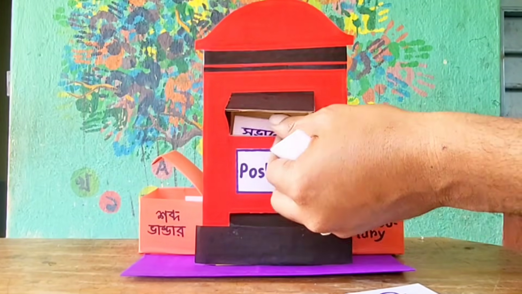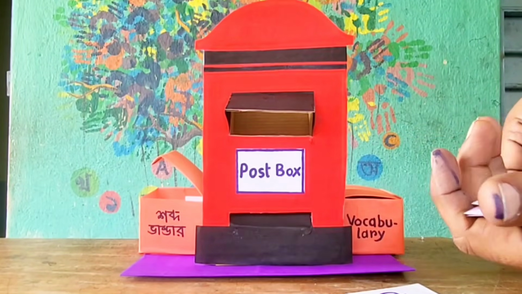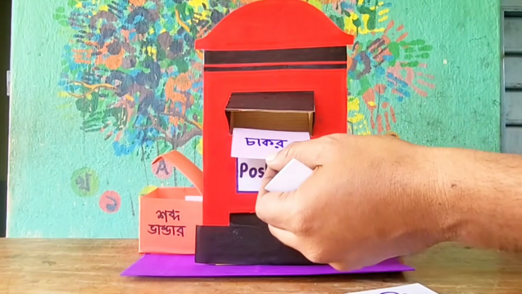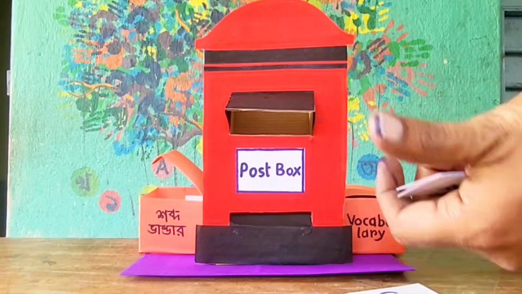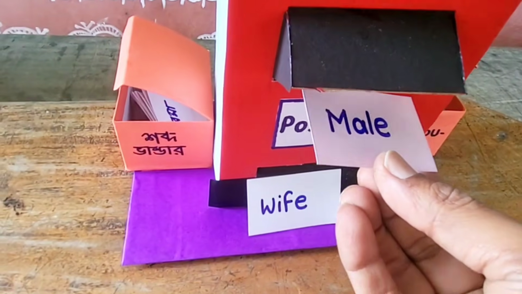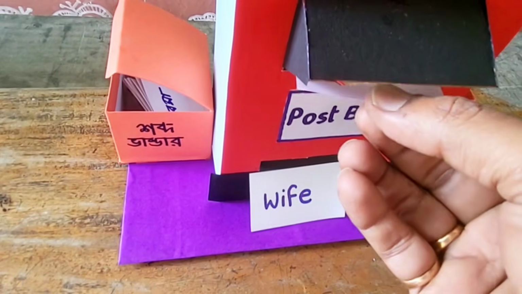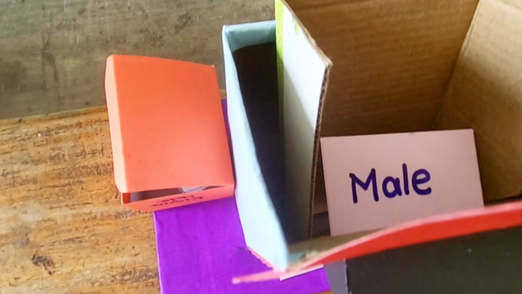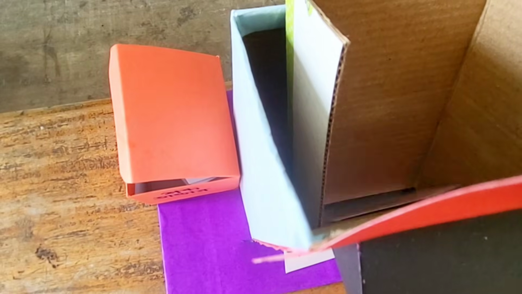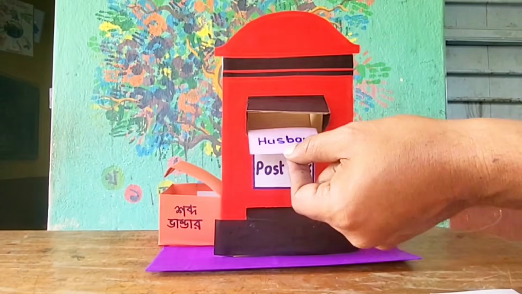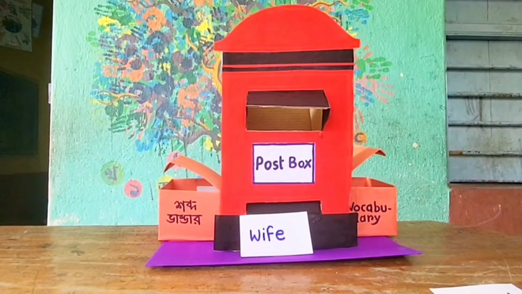Then I will use some word cards with a word written on one side and its antonym written on the other side. When the children practice through this TLM, they will be able to learn with great joy and will be much more focused on the lesson.